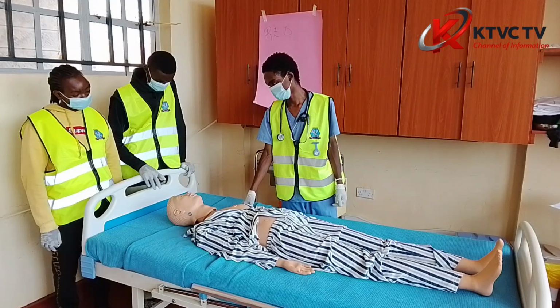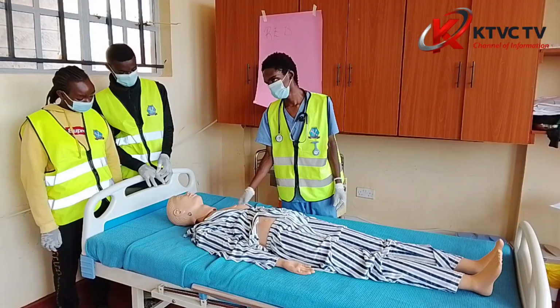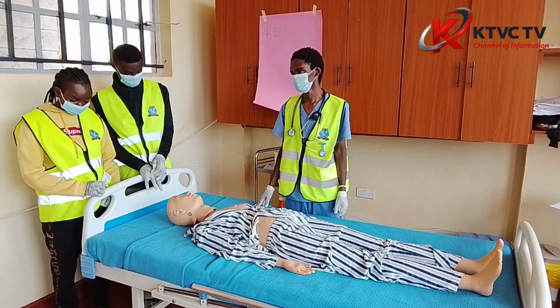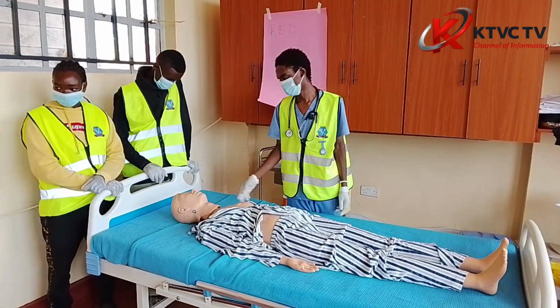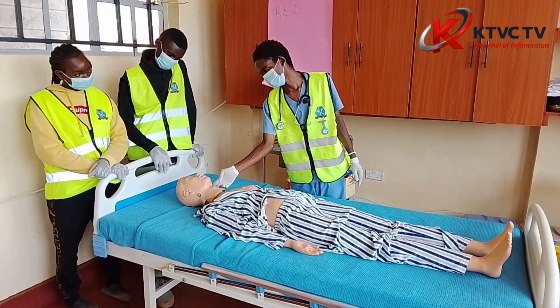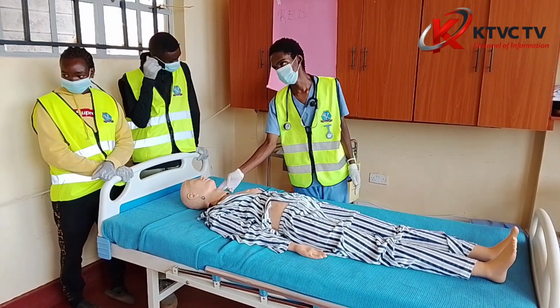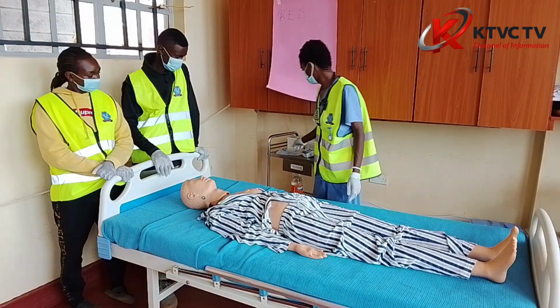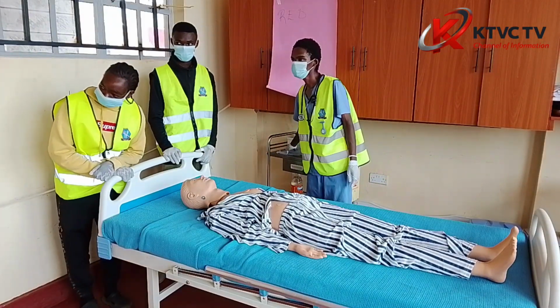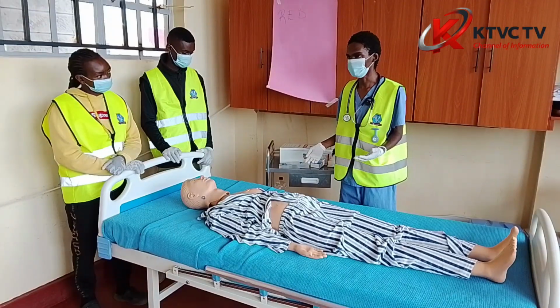That is the essence of CPR. If there is a pulse, you cannot do CPR on somebody who has a pulse. In here, I identified that there was no pulse and no breathing, so I take further action and perform CPR.